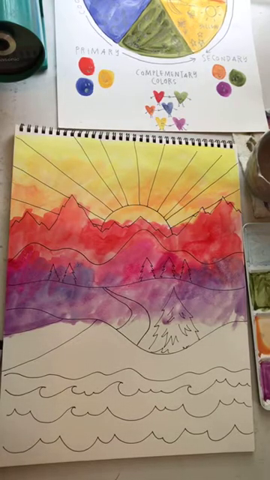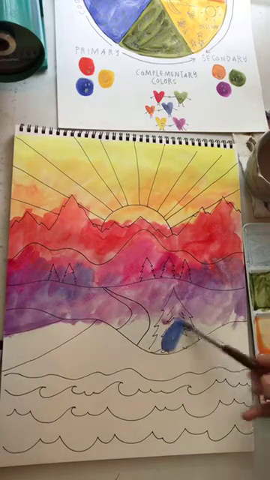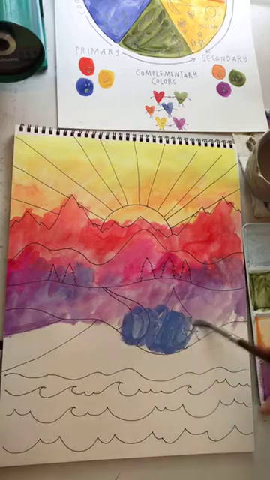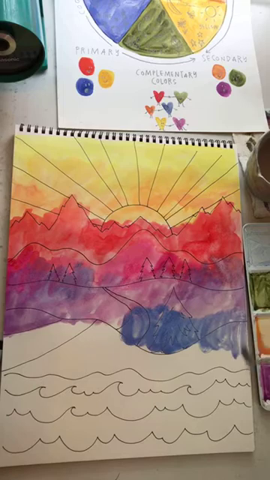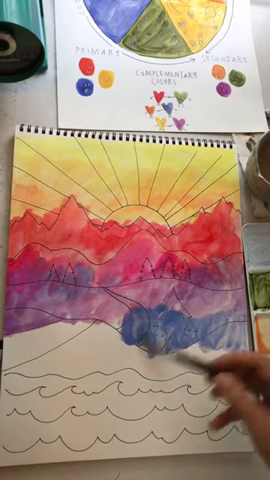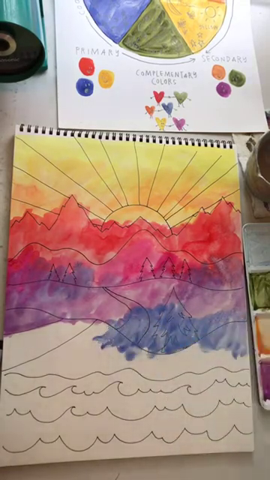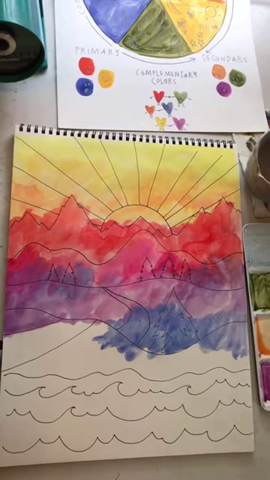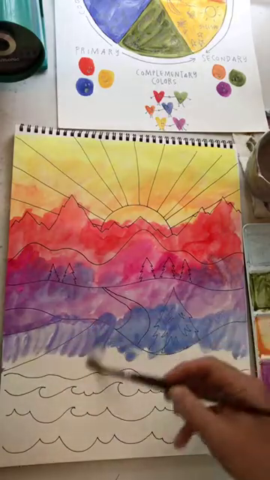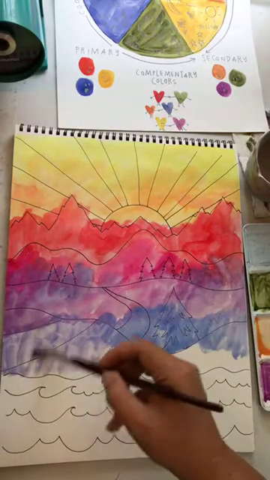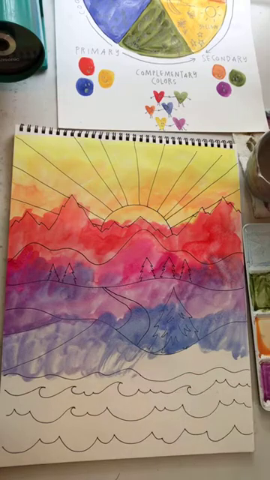And now that we've got our purple, we're going to be moving into the blue range. And I'm well aware that a pine tree isn't normally blue, but does it look like I care right now? We're just having fun washing this whole picture in rainbow color. And you know what, you guys?